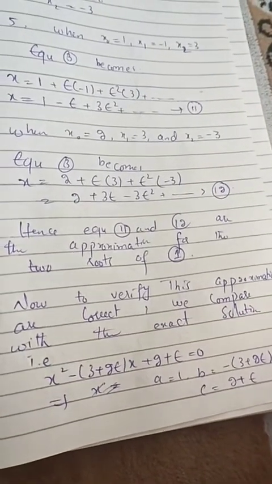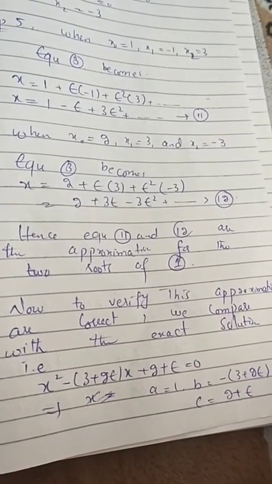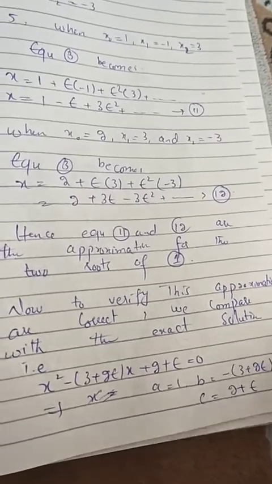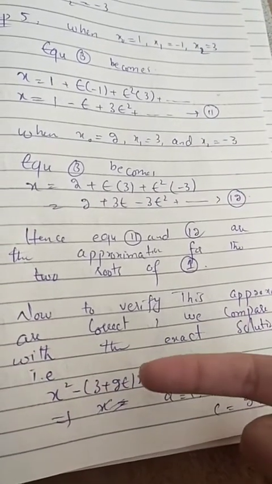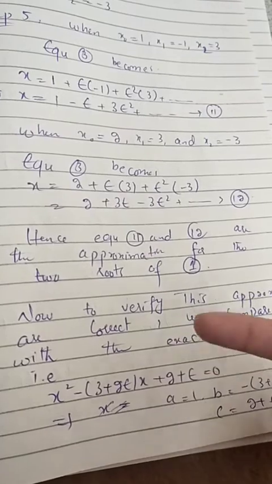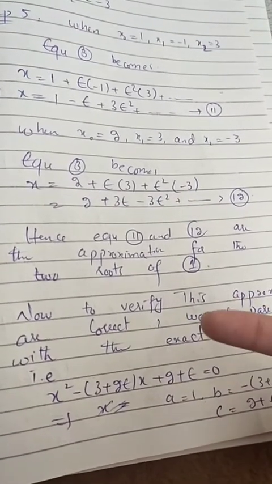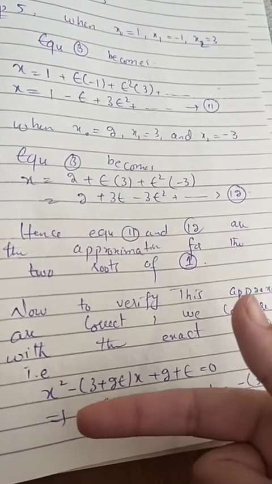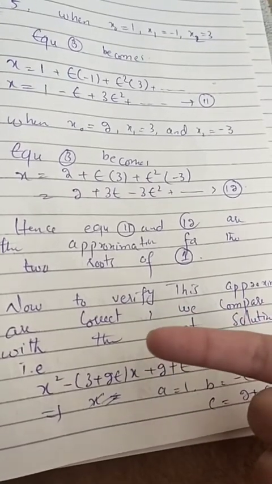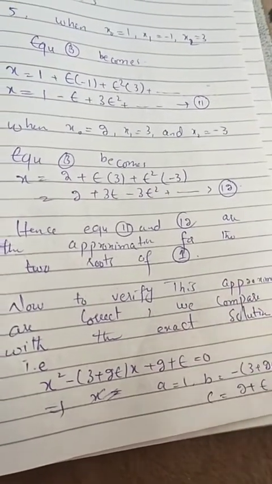Now we solve it simply by the quadratic formula. We compare it with the quadratic equation x squared plus bx plus c equals 0, so we get a equals 1, b equals minus (3 plus 2 epsilon), and c equals 2 plus epsilon.